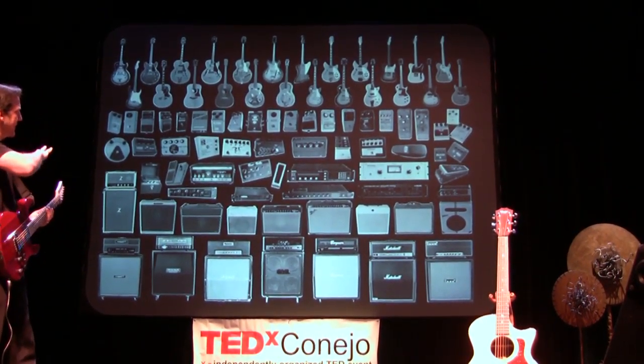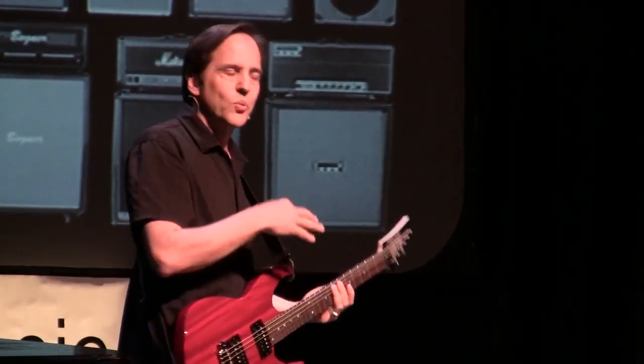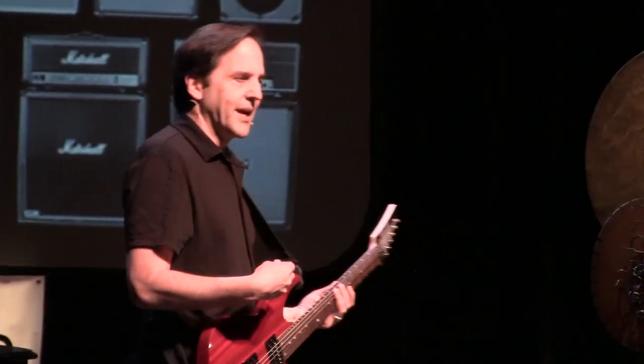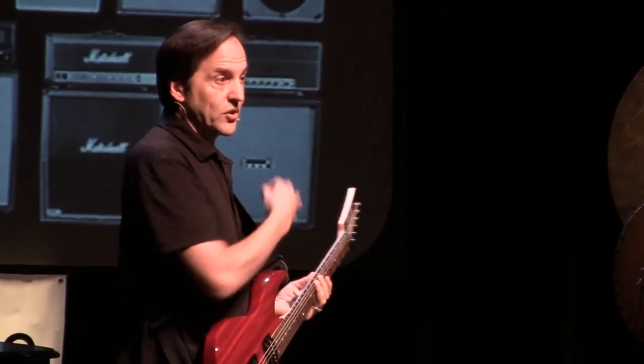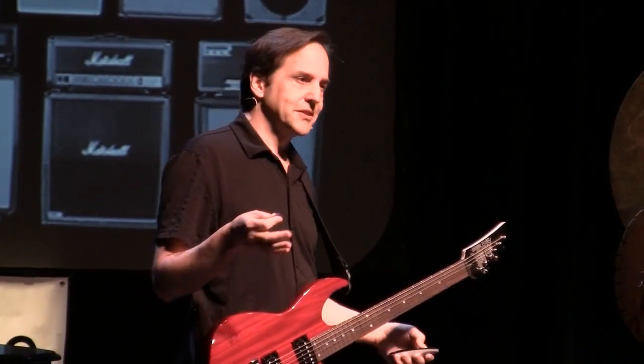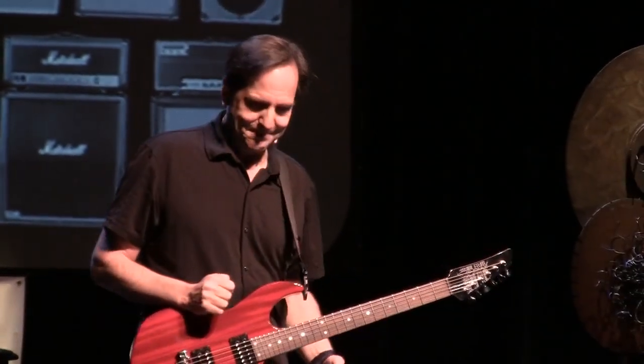How could we figure out a way to have a single system which could take our guitar signal and process it in the same way that all these different electronic circuits did? Well, to do that, we first need to make our signal digital. So let's explain that now.